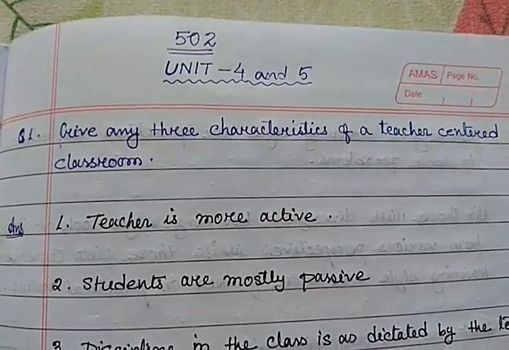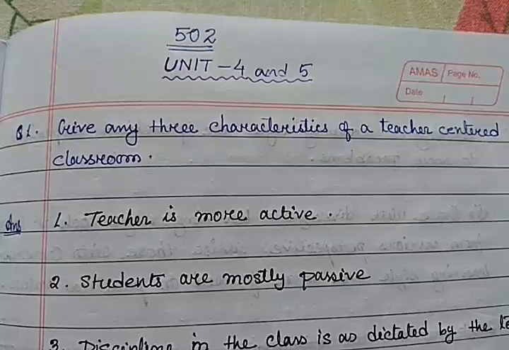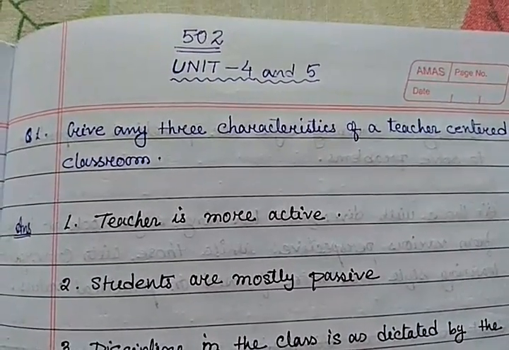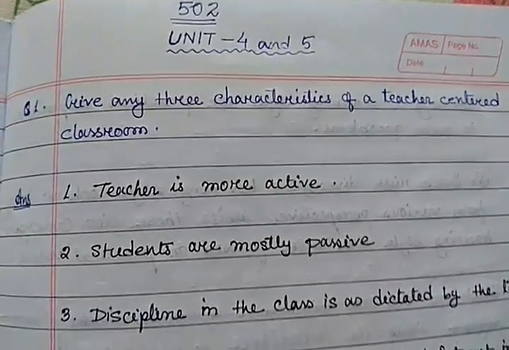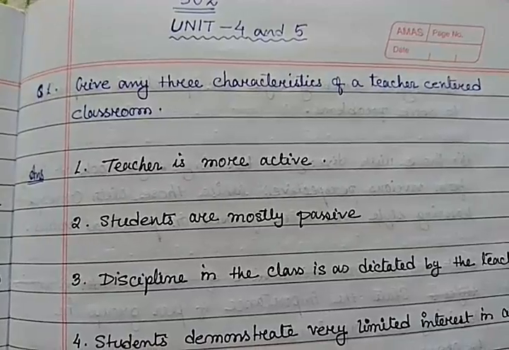Learning is now easy. So you can see here this is 502 and we will discuss here unit 4 and unit 5's exercise and questions. So let's see the first question. Give any three characteristics of a teacher-centered classroom.